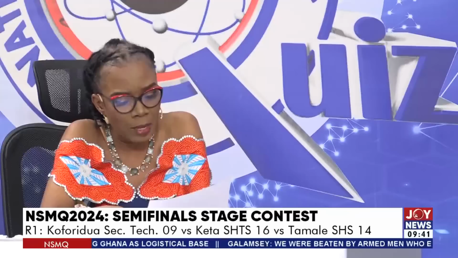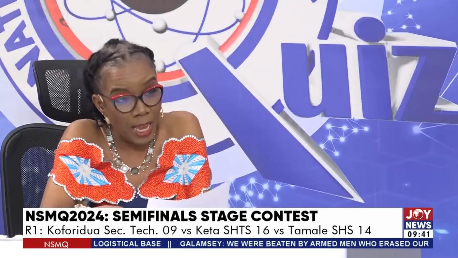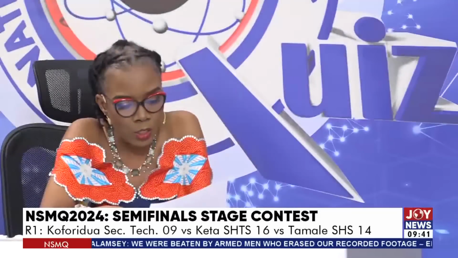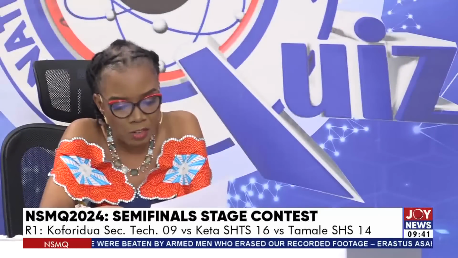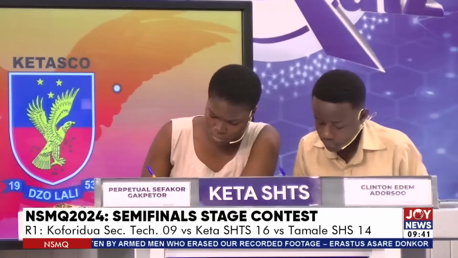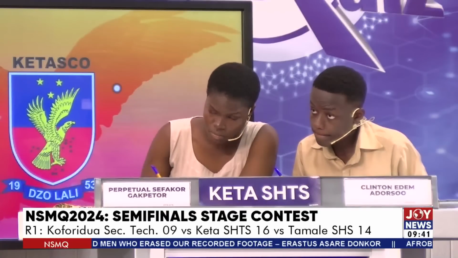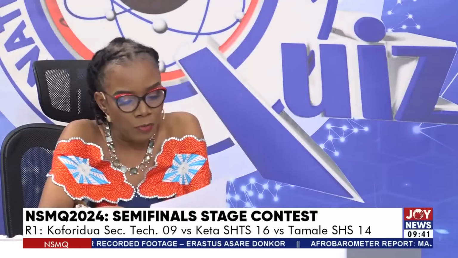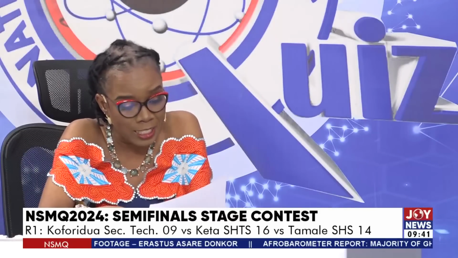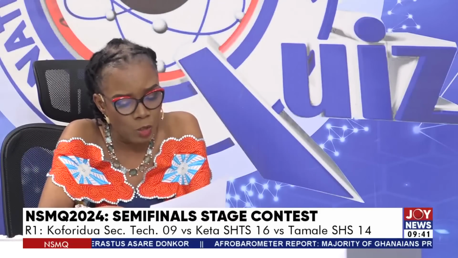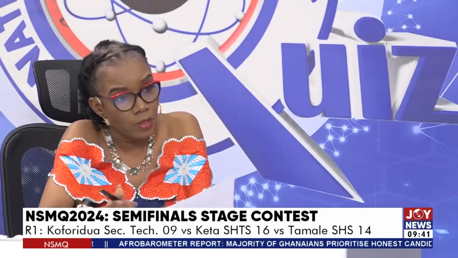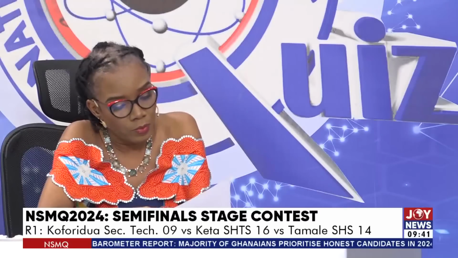All right, so Keta, CAM plants can keep stomata closed in daytime, which is a strategy that helps them survive in arid environments with limited water availability. How does photosynthesis take place in these plants during the day? Yes, Perpetual. Temporal separation. Okay.